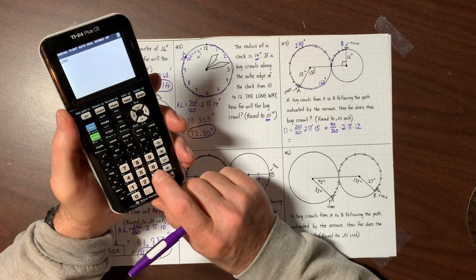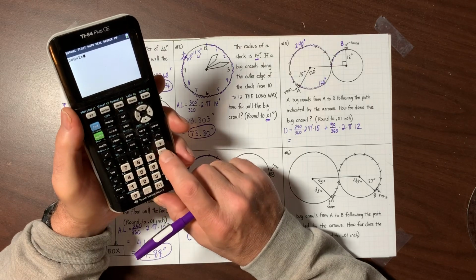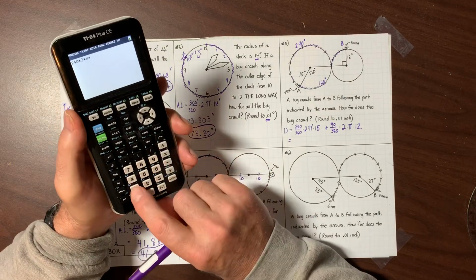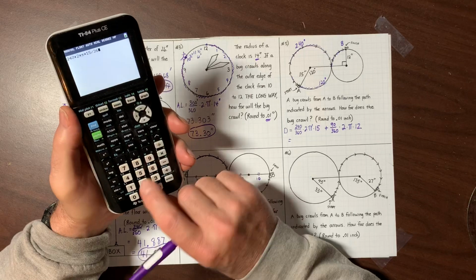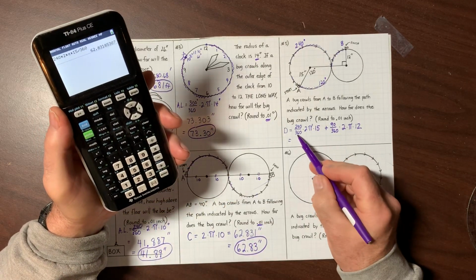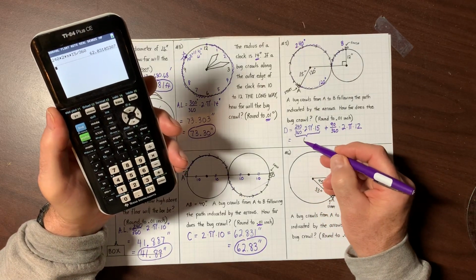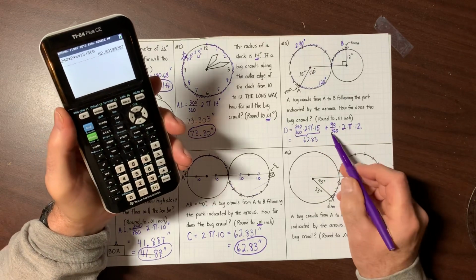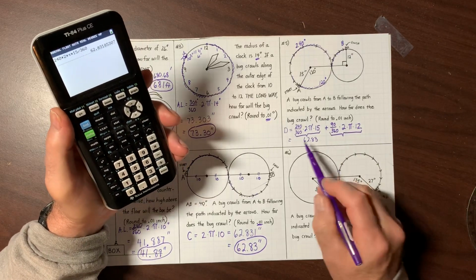So I'm going to have 240 times 2 times pi, hitting the pi button on my calculator, times 15, and then I'm going to divide that by 360. And you know what? I'm going to go ahead and hit enter. So I figured out this right here to be 62.83. I'm going to go ahead and do this as a separate calculation. This might be better what I'm showing you now to do it in 2 parts.